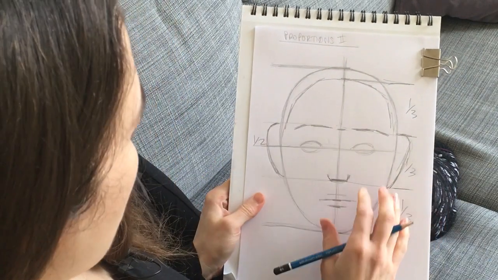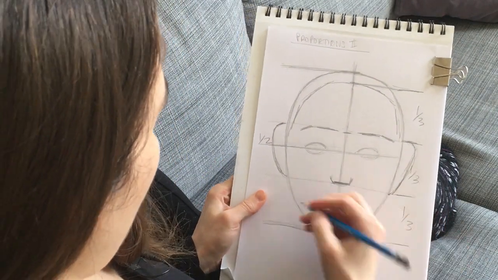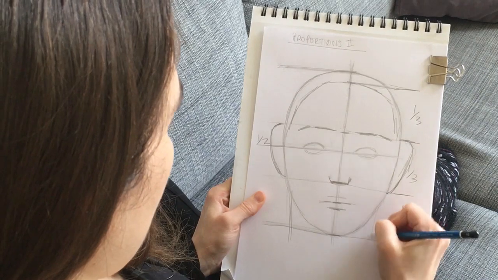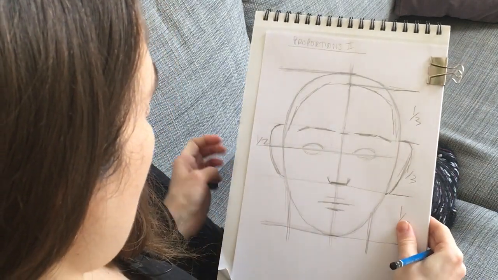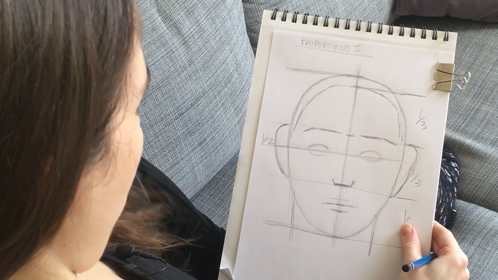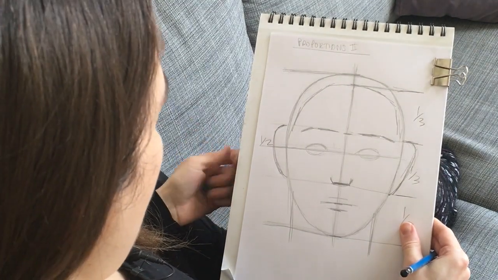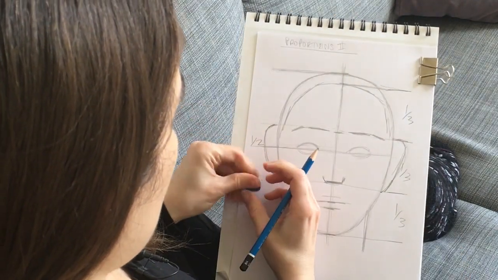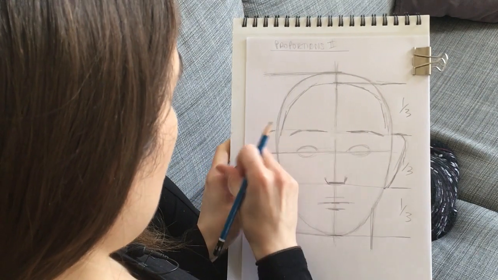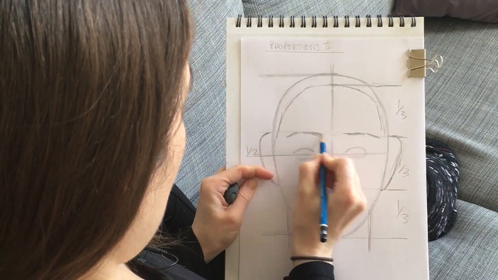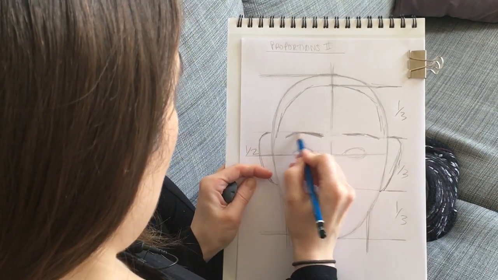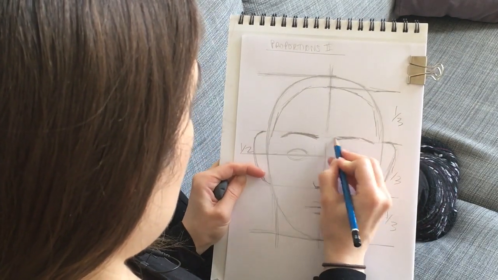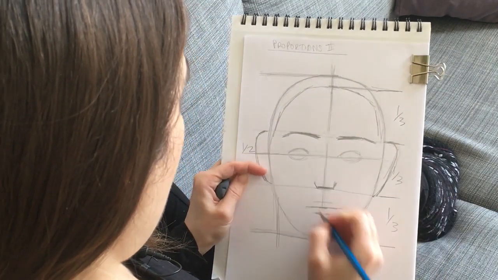Okay, so that's the very basic proportion of a head. I can add on my neck. And I can use that as a starting off point to kind of go in and create some more definition in the features and give a more detailed kind of representation, but that's the basic idea.